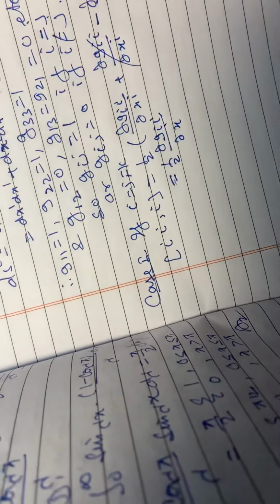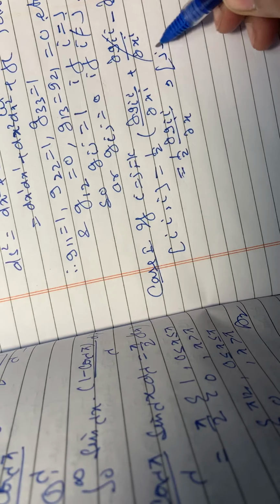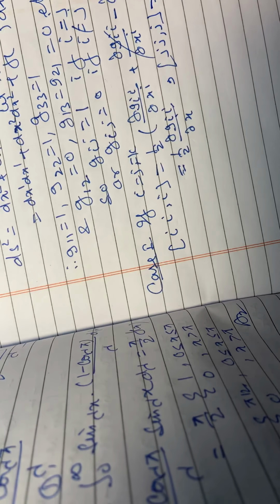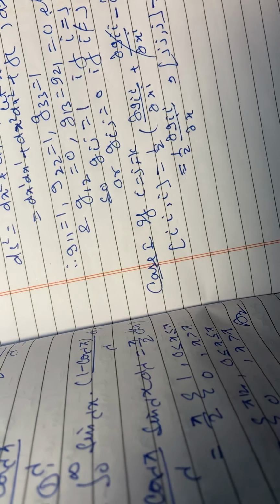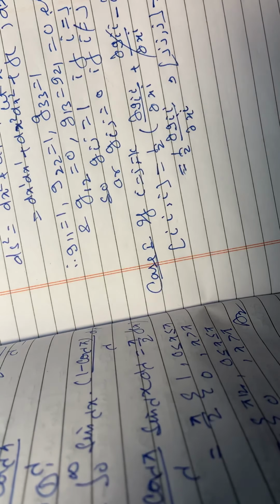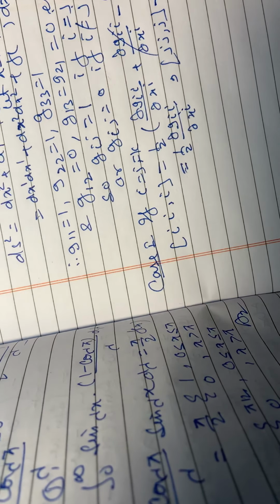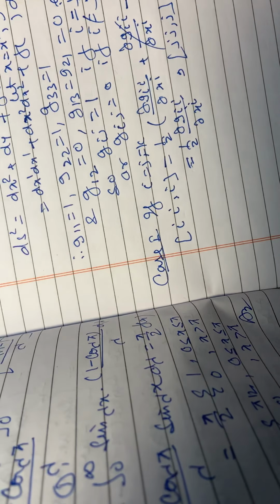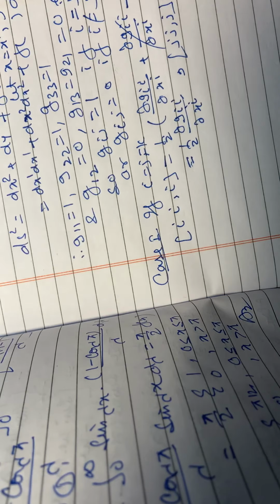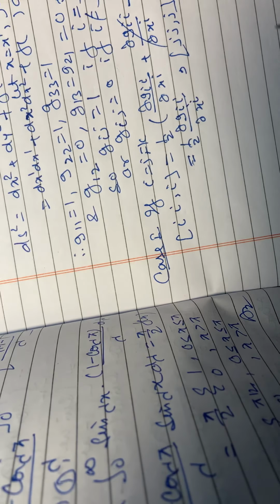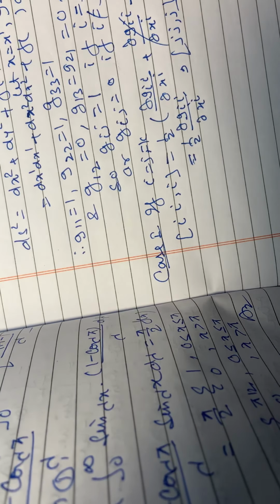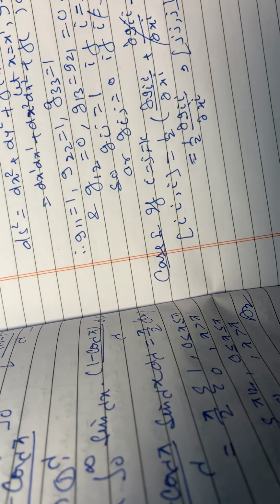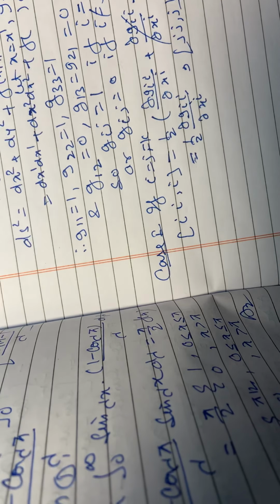It is not only i, it may be j. It is equal to half del gj over del xj. In a numerical problem there will be no i, no j, it will be 1, 1, 1, it will be 2, 2, 2, it will be 3, 3, 3, like this. So there is no meaning for i, j or k there. As we all know, in the Einstein summation convention, we may replace i by j, or j by k, or k by a, or a by b, like this.